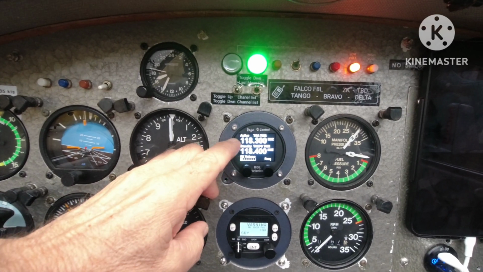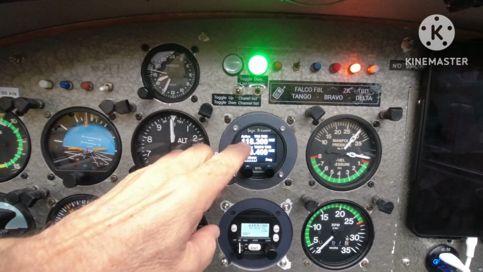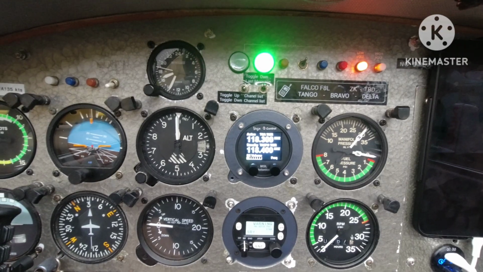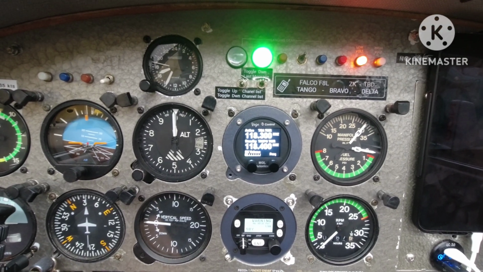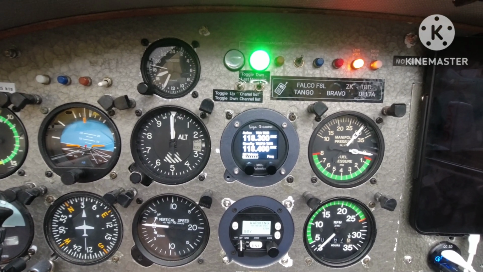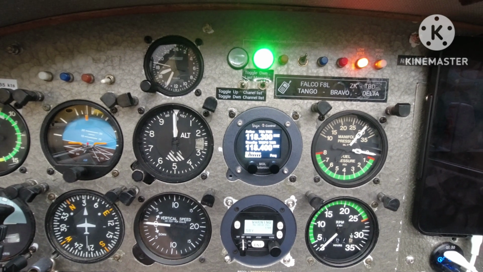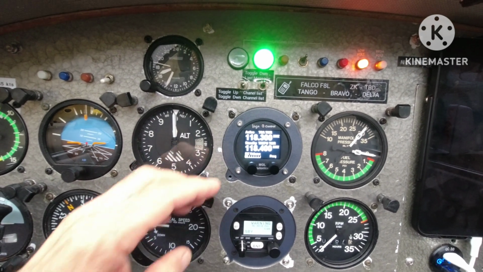As you've seen there, I'll just quickly talk about it. Those numbers started to flash on the active screen. That means that it was receiving a station. So those numbers were flashing just to bring your attention to the fact that something's happening on that frequency.